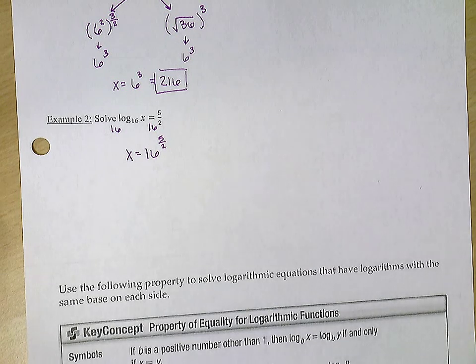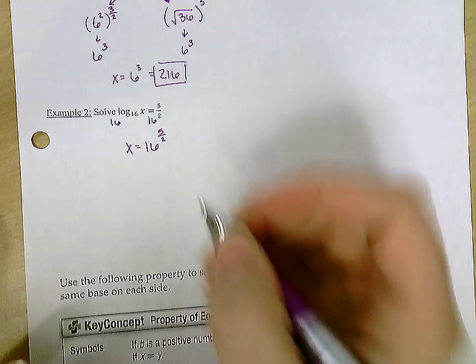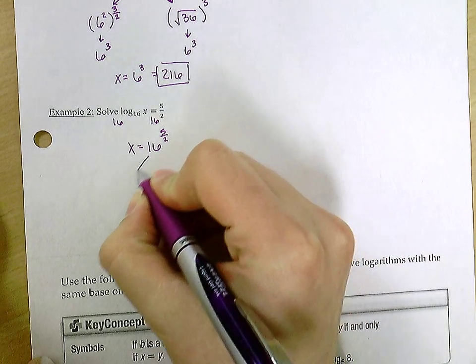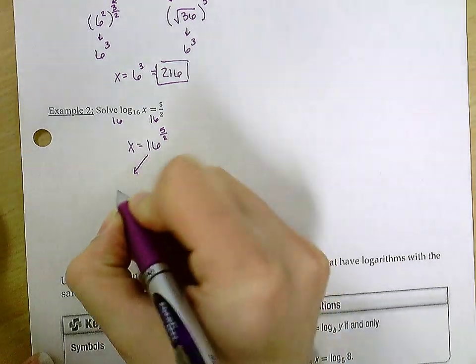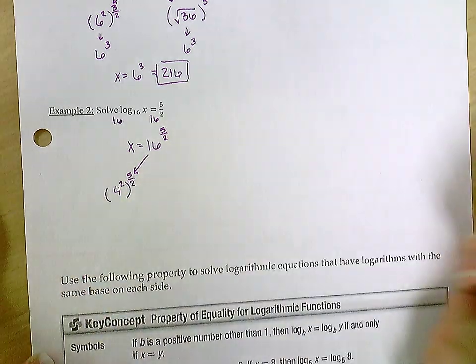All right, so you should have first changed this into an exponential of x is equal to 16 raised to the 5/2 power. Then again, you could do this two different ways. I could change that base 16 to 4 squared raised to the 5/2.